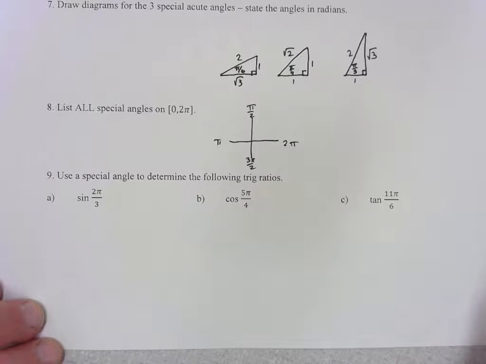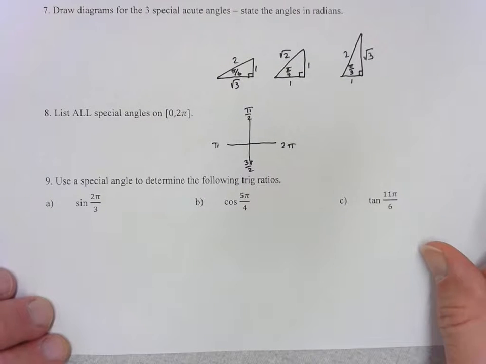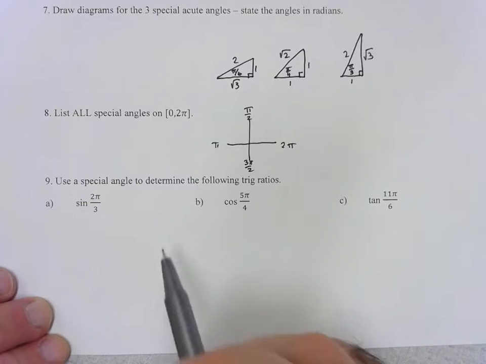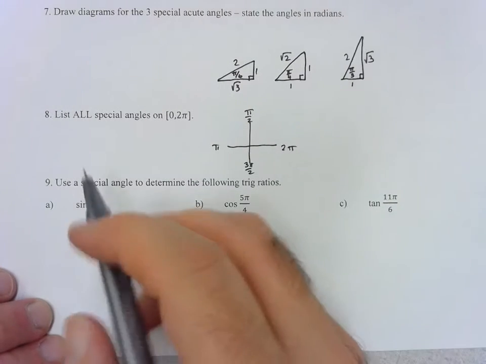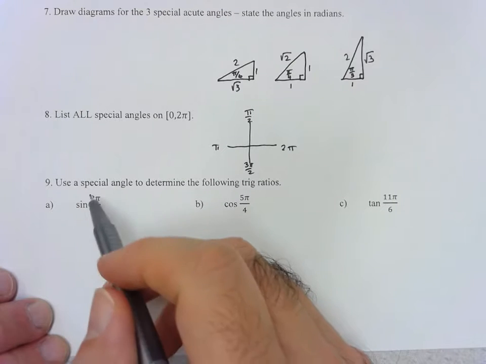Hi folks, we're going to take a look at number 9 from today's worksheet. So they're asking us to use the special angles to determine these trig ratios. So first thing is to figure out where this angle even lives.